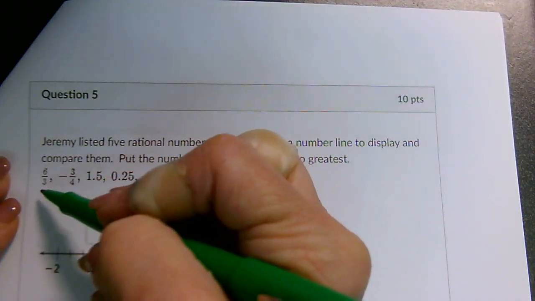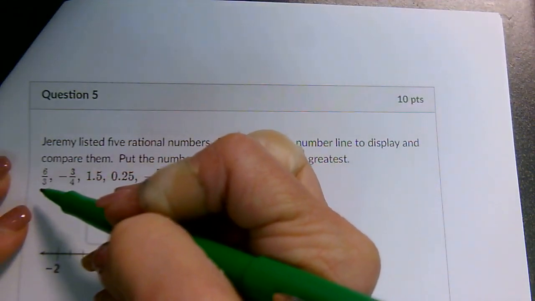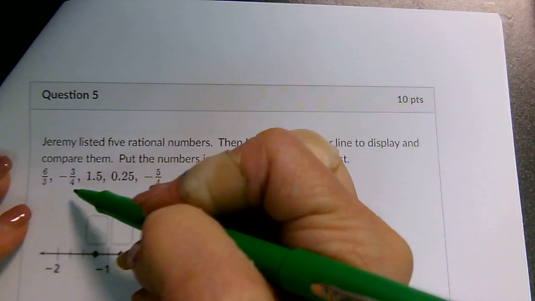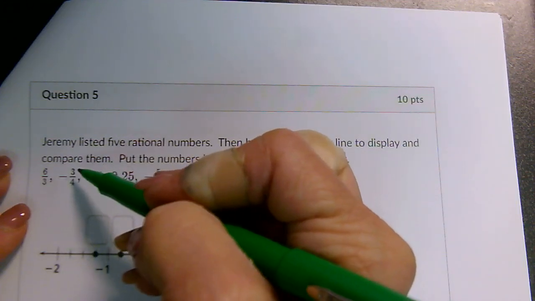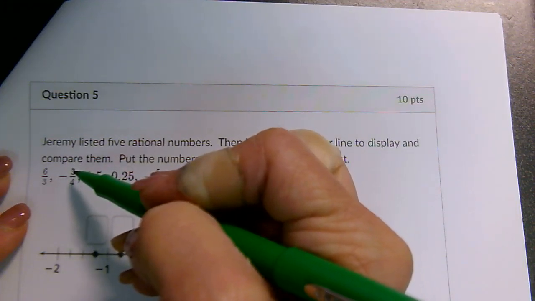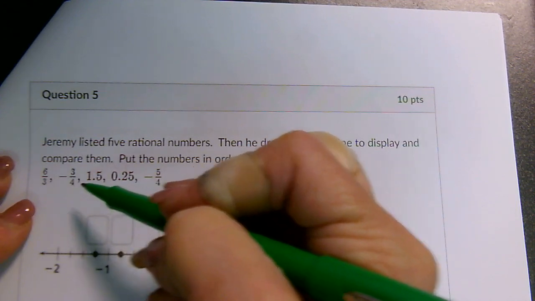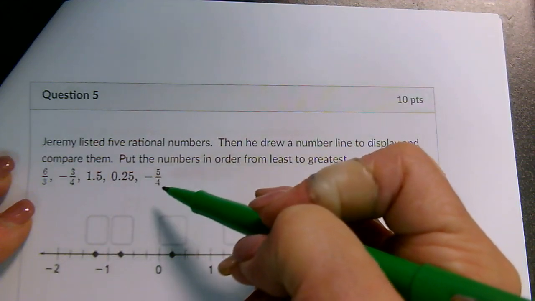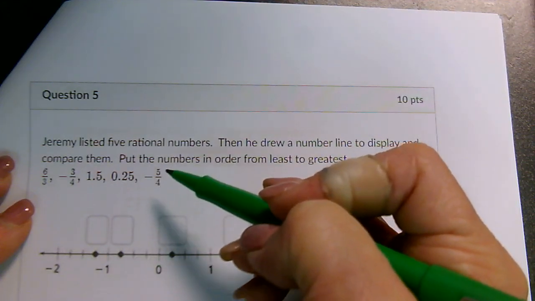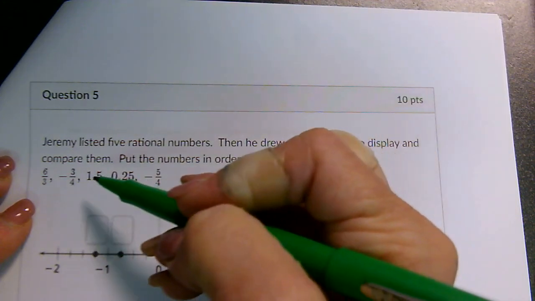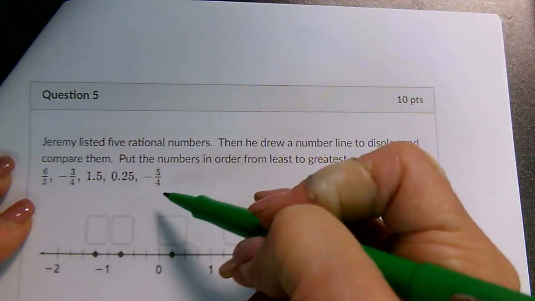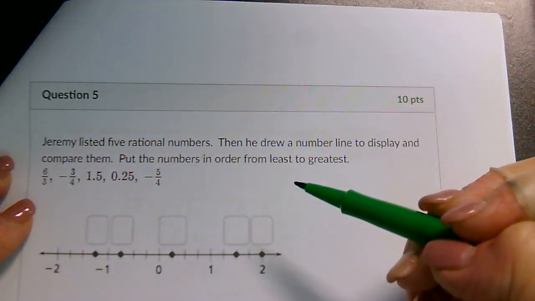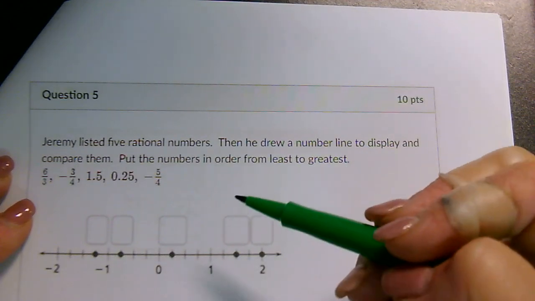You could do 6 divided by 3 if you wanted to get a whole number or decimal answer. He had -3/4. You could keep that or change that to a decimal by doing -3 divided by 4. You have 1.5, 0.25, and you have -5/4. You could keep it as a fraction, or to compare it to the other decimals, do -5 divided by 4, and you'll get a decimal answer. You may use Desmos for this one. It would be very helpful.